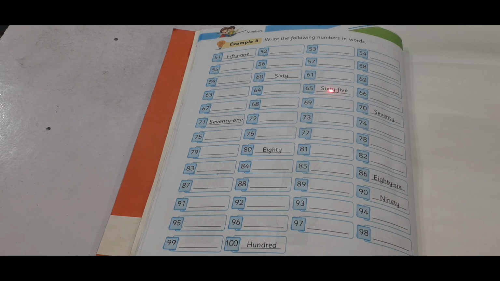SIXTY 60, FIVE 5, 65. SIXTY 60, SIX 6, 66.